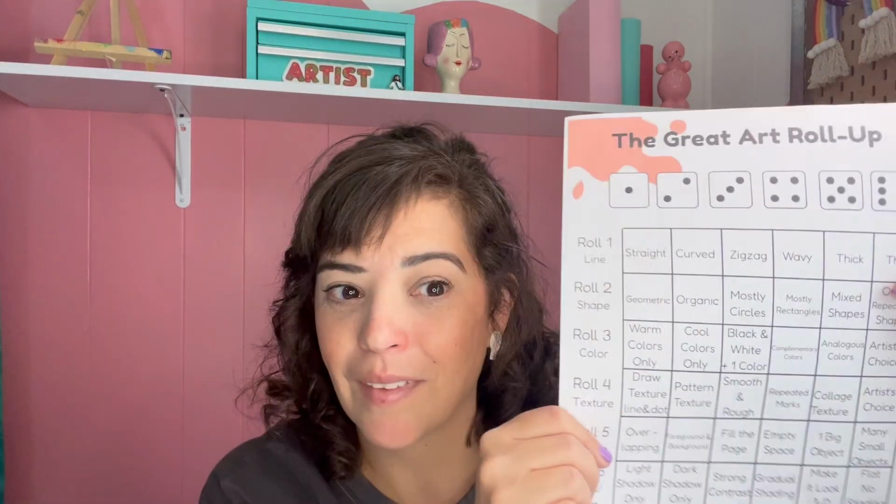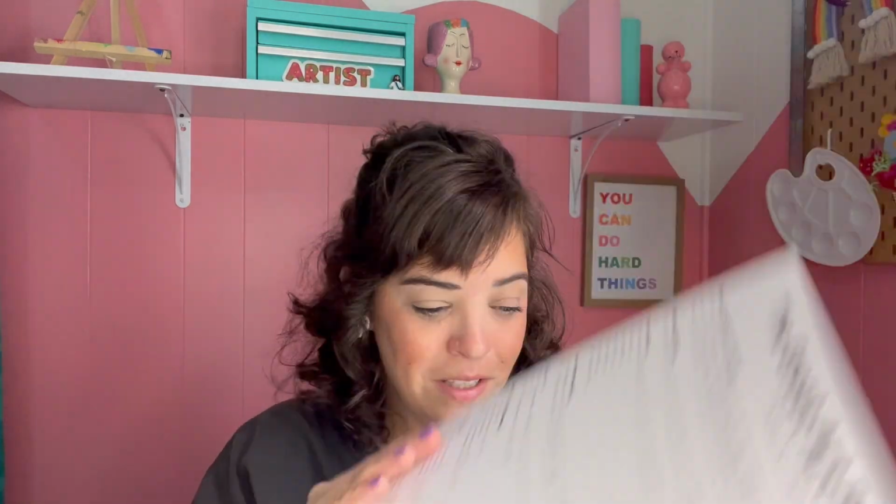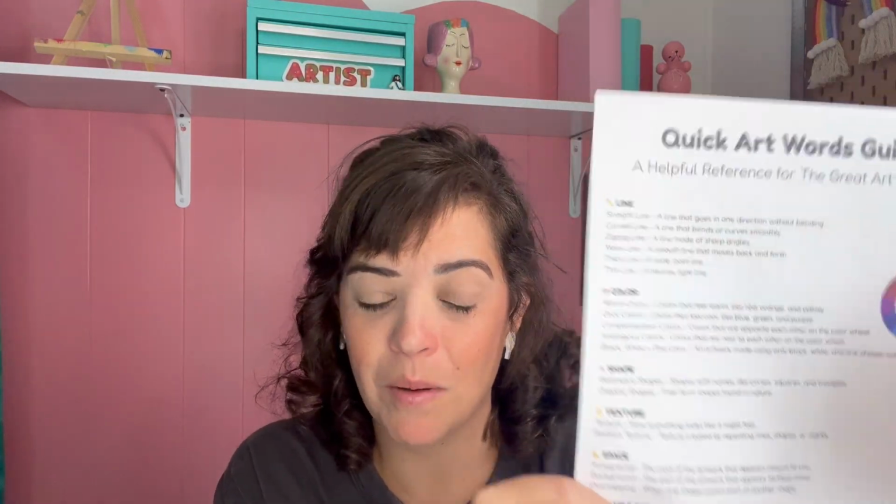So here's what you need today. The game, the Great Art Roll-Up, the instructions, the guide in case you forgot what any of the elements are. There's a recording sheet if you need it, and an assessment if you want to keep a record of what they've learned. You'll also need a piece of paper, something to draw with, and of course, a dice. So now that you know what you need, let's skip to the good part and make some art.